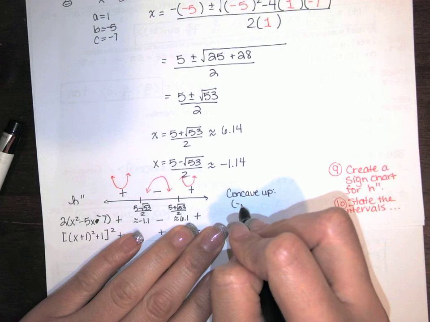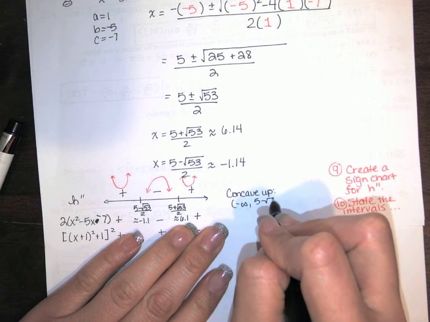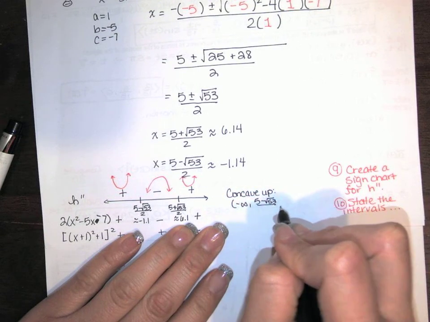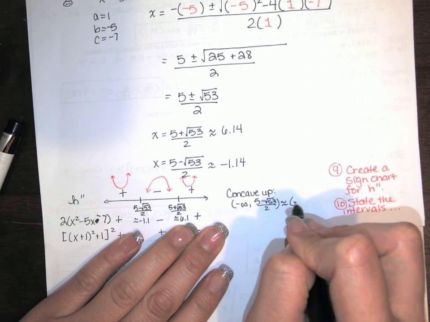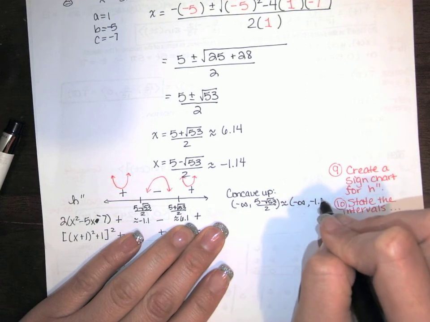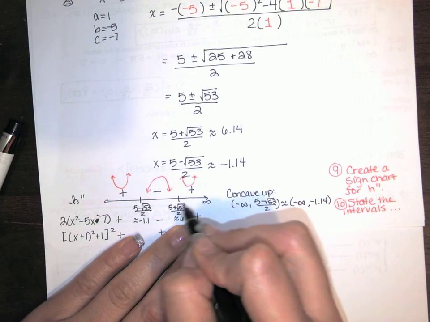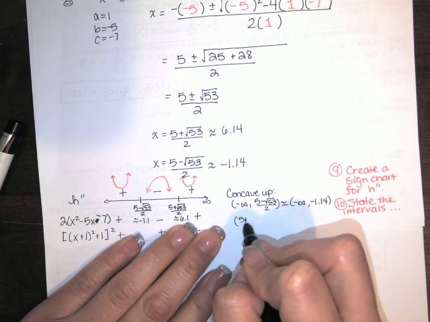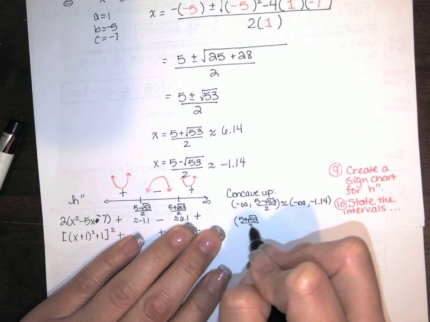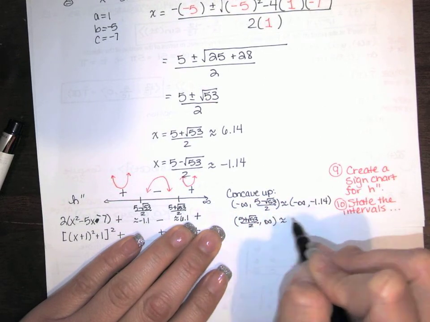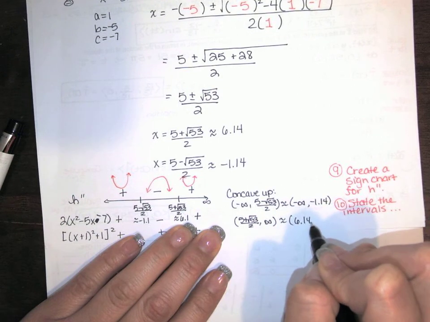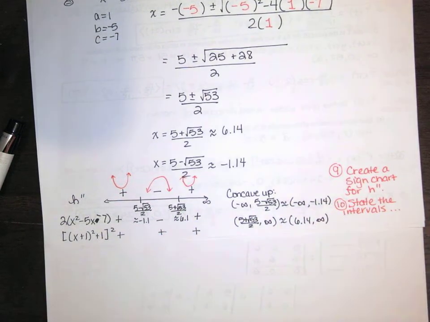So that's negative infinity to (5 minus the square root of 53) over 2, which is approximately this. And it's concave upward on this interval as well, (5 plus the square root of 53) over 2 to infinity. So that's approximately 6.14 to infinity.